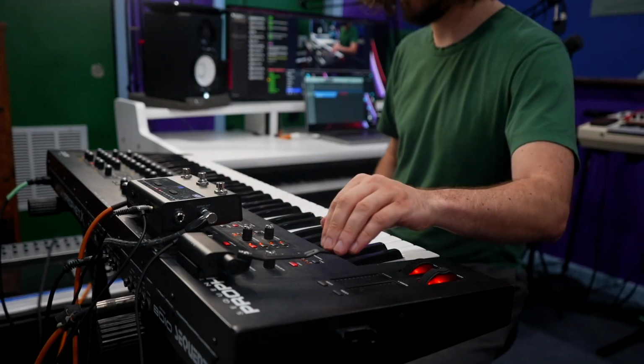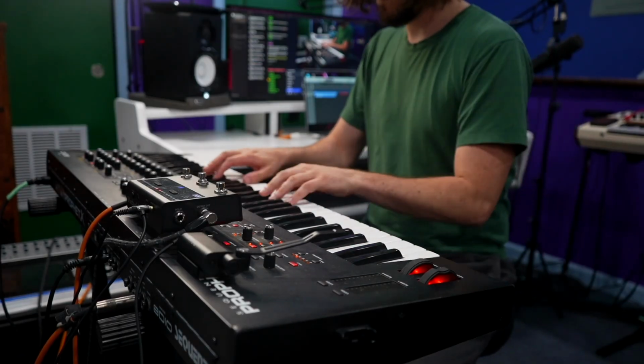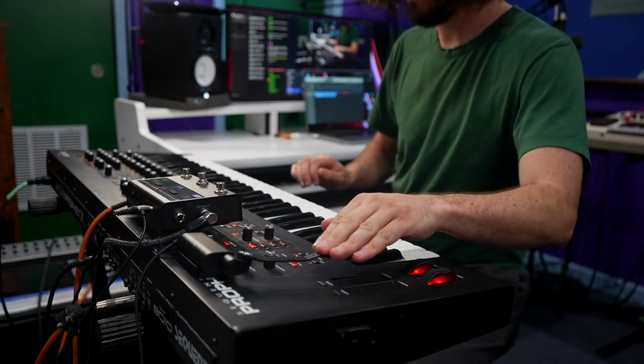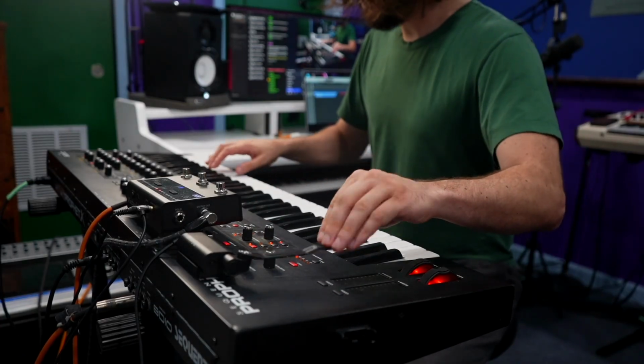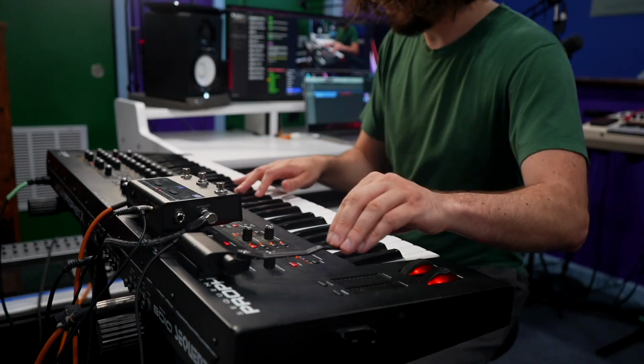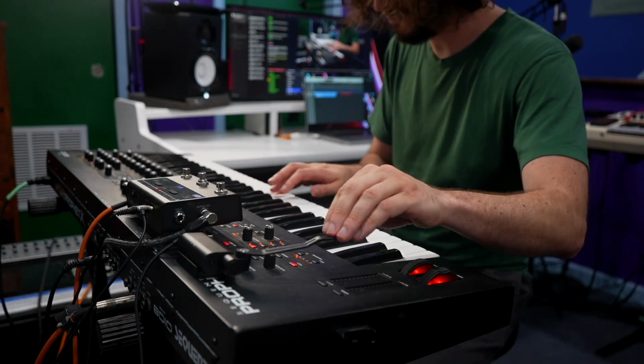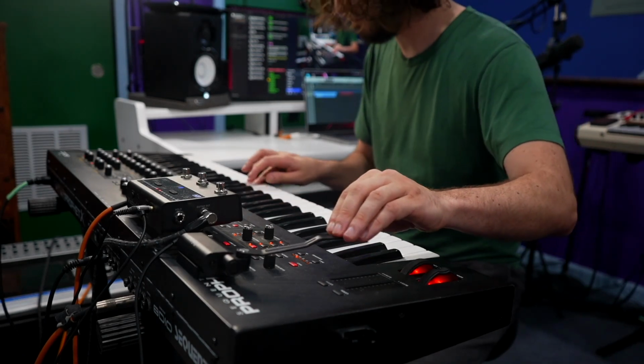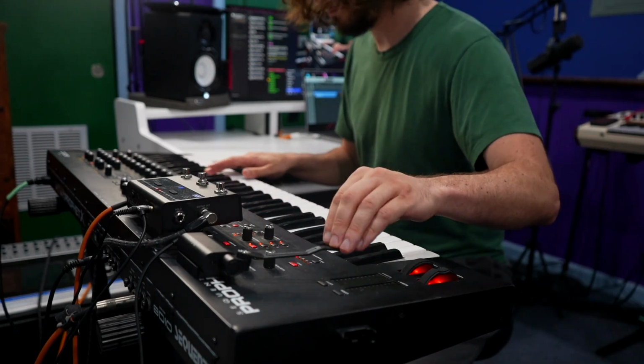But now I can do that too. So in this case, I'm setting the bend up and down range to the smallest increment, which is a half step, and now I can create subtle vibrato that's more guitar-like.